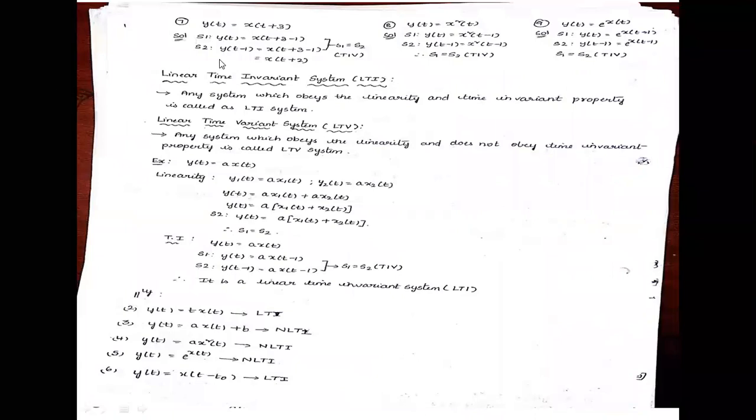Another example here, also see. The y of t is equal to x of t plus 3. Replace the t. First of all, you can see the first step is the total input signal is delayed, t plus 3 minus 1. And the second step is the entire system is delayed with one sample, t minus 1, x of t plus 3 minus 1. So x of t plus 2. It is also x of t plus 2. Both are equal, time invariant.